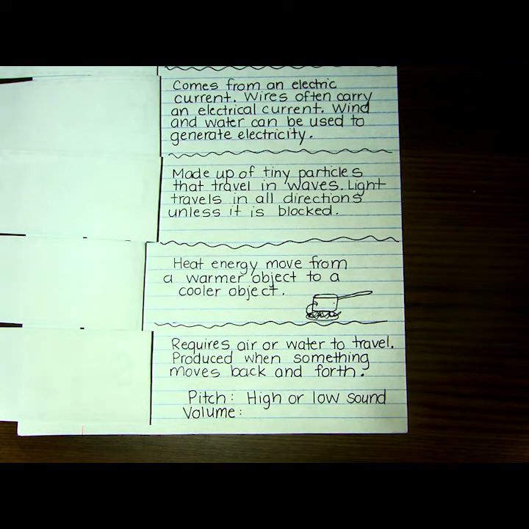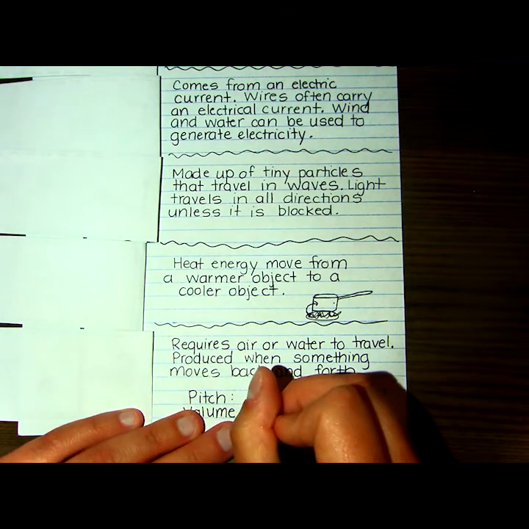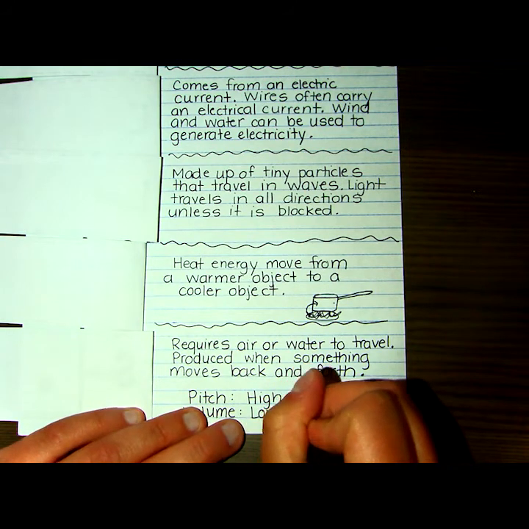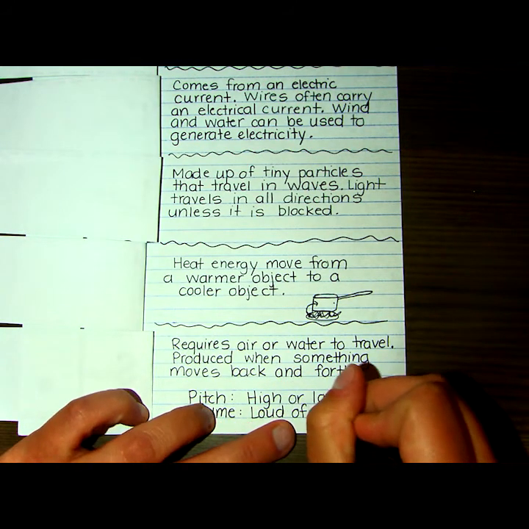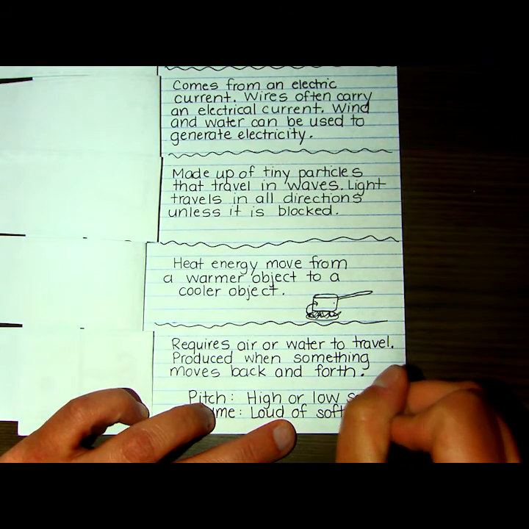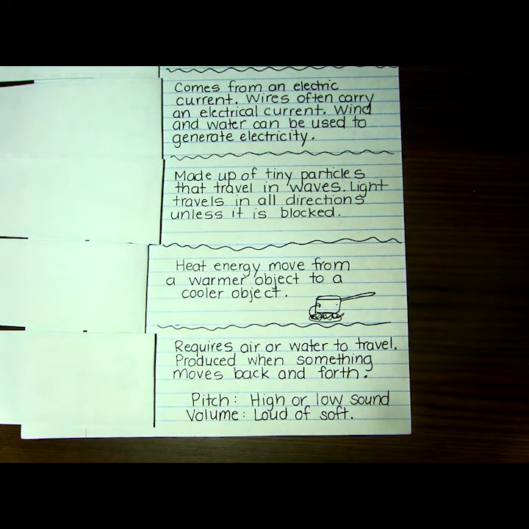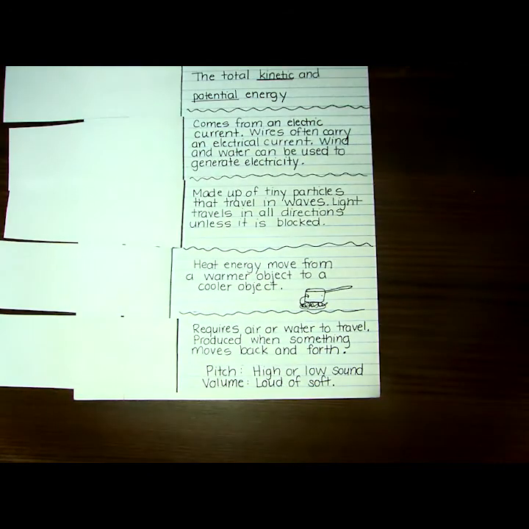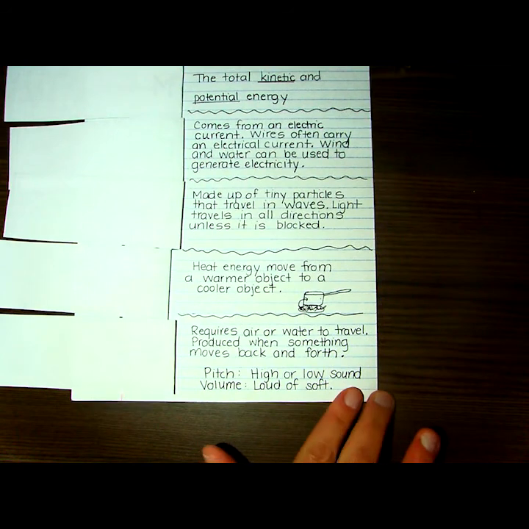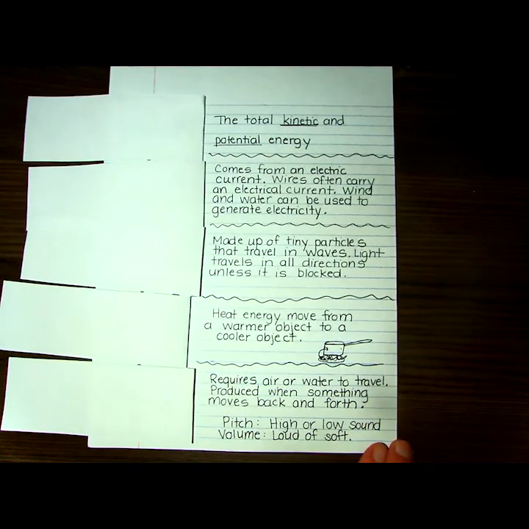So then volume is something a little bit different. That's going to refer to how loud or soft the sound is. So two different words that relate to sound. If you need to go back or you need to pause this video at any point, then you may. Let me know if you have any questions about these 5 basic forms of energy. Again, this was just kind of an introduction or an overview. As we move forward on this unit, we're going to talk about each of these forms of energy in detail.